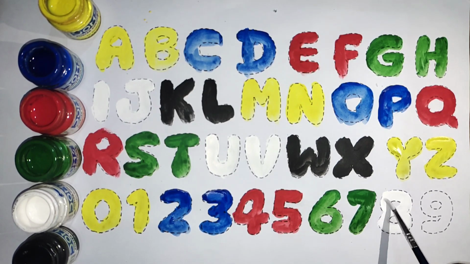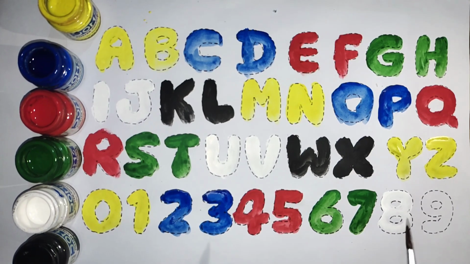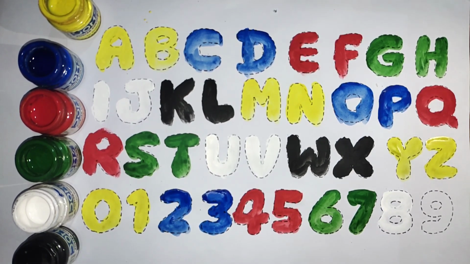Kids, the last number is 9. Kids, last we use black color. 9. The last number is 9.